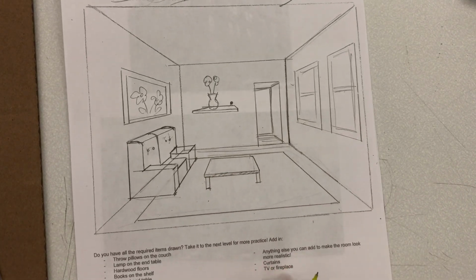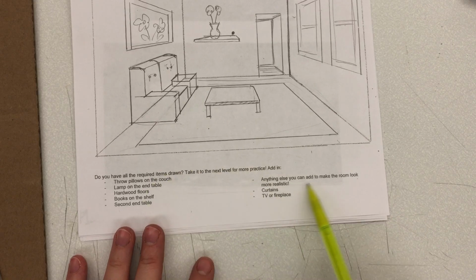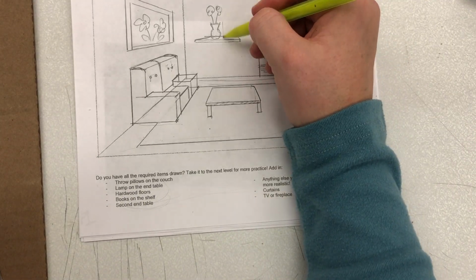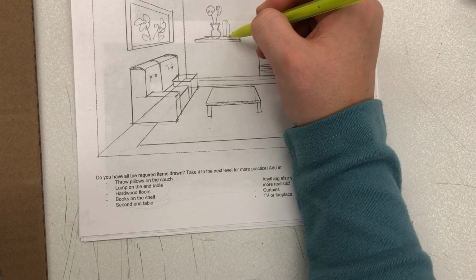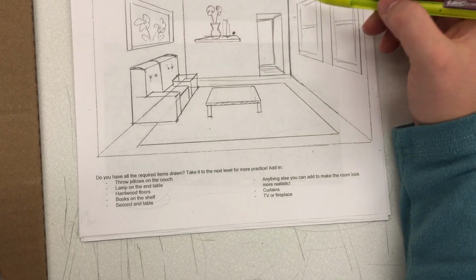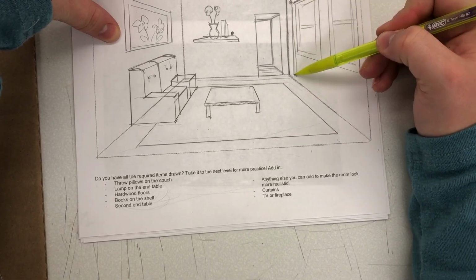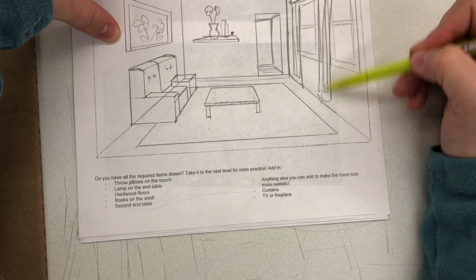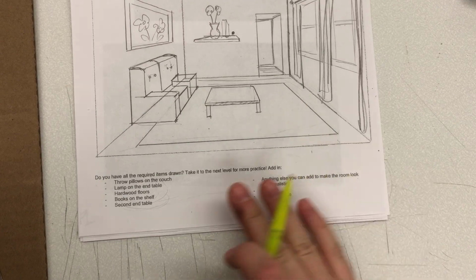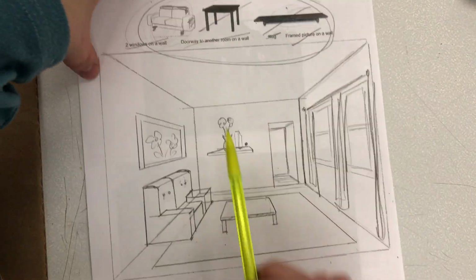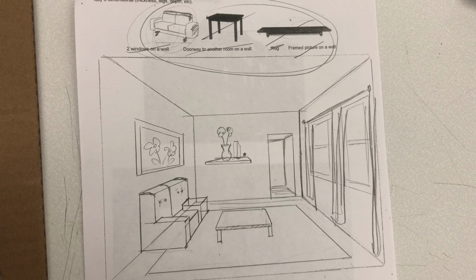So if you want to keep practicing, there's some things at the bottom that maybe you want to add in. You could add in throw pillows, lamps, hardwood floors. You can put some books on this bookshelf and make that in perspective as well. TV, fireplace, curtains, like the curtain rod would go back to your vanishing point. Obviously, I'm just eyeballing. Yours would be much better, but all those little details can go into this practice if you feel like you need them. So that is exercise 3. The top is just the bare minimum about what's going to be in this room. So, okay.